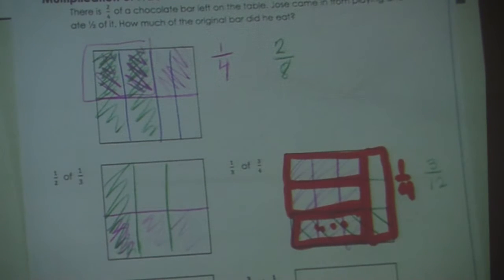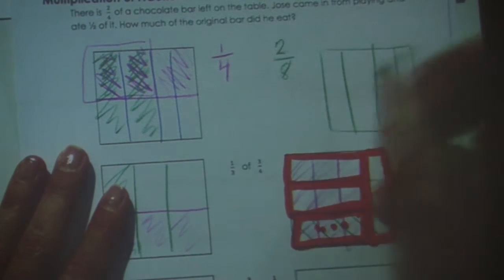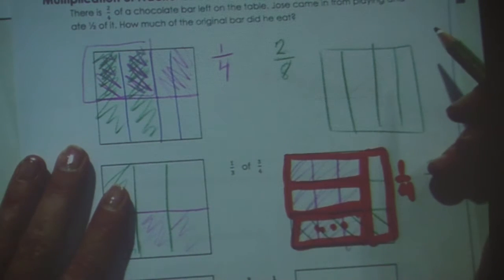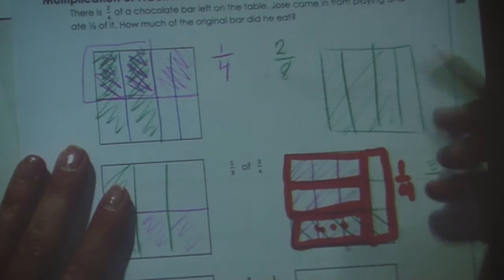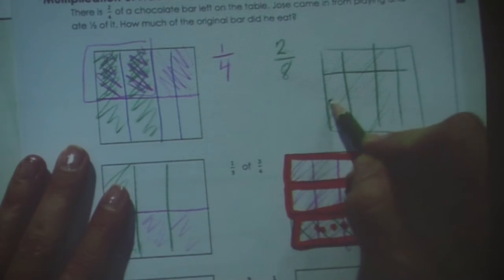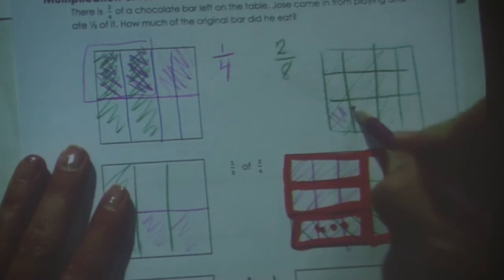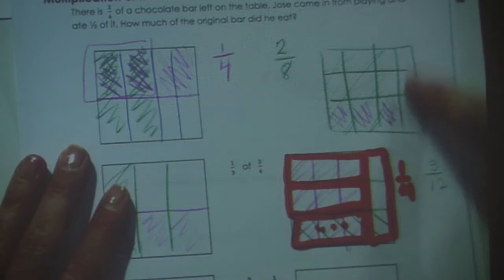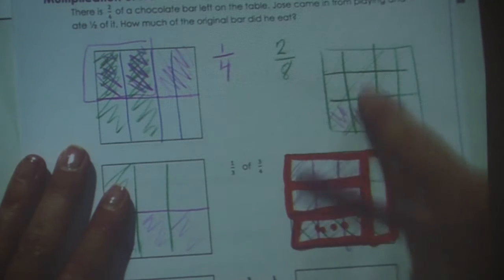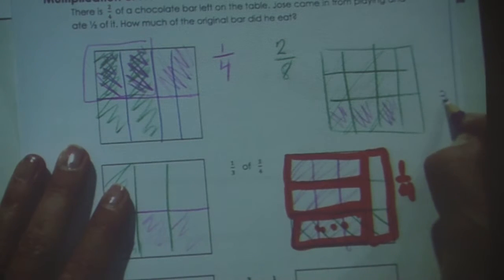Yes? Before you put the marker, you do 1/3 of the 3/4, but isn't that 4/12? So wait a minute, I have 3/4. I take 1/3 of it. Yes, it becomes 12ths, but I'm only taking 1/3 of the 3/4. I don't get that one, because I don't have a full one, I only have 3/4. Good question. So that's why I have 3/12.